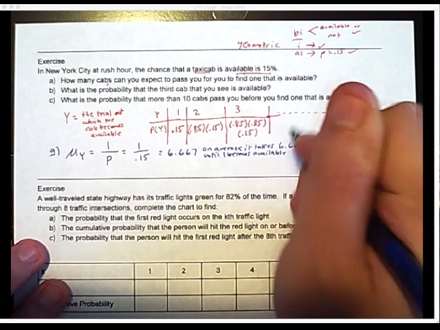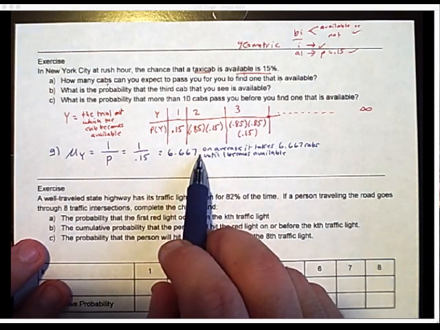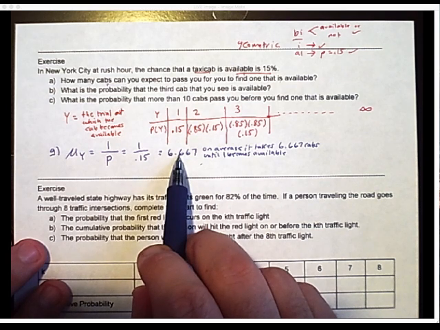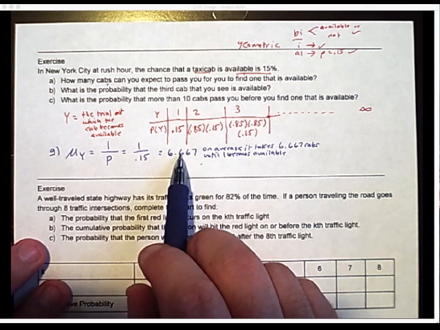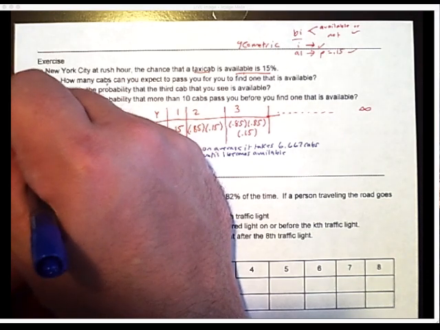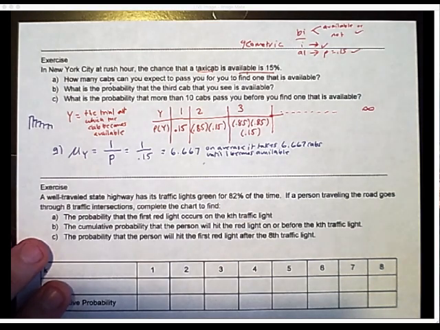Okay. Now, geometric is different than binomial. If this was binomial, then the biggest bar would be somewhere between 6 and 7. This is geometric, which we know is always right skewed, and the first bar is the biggest.